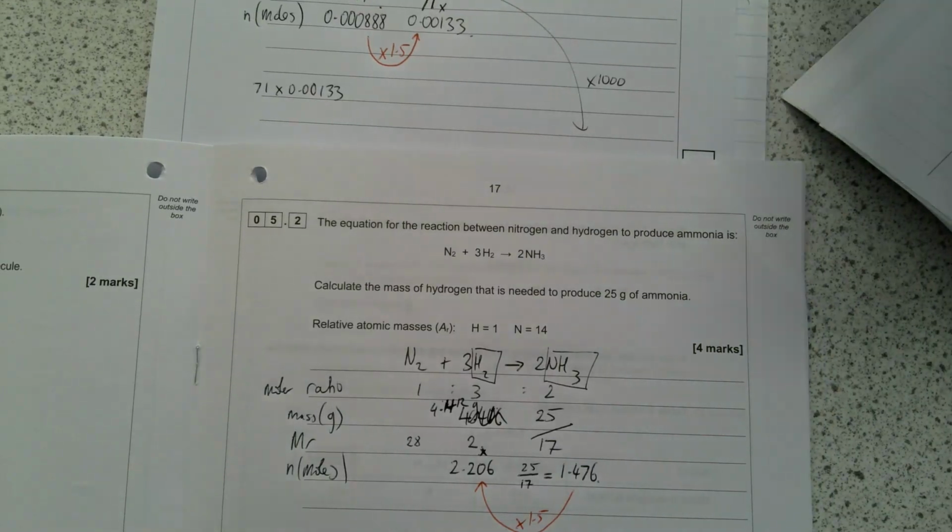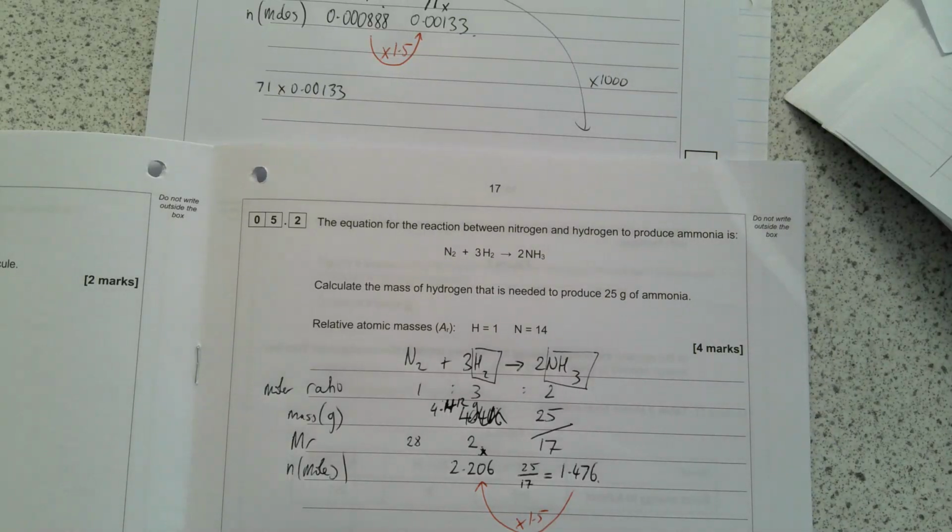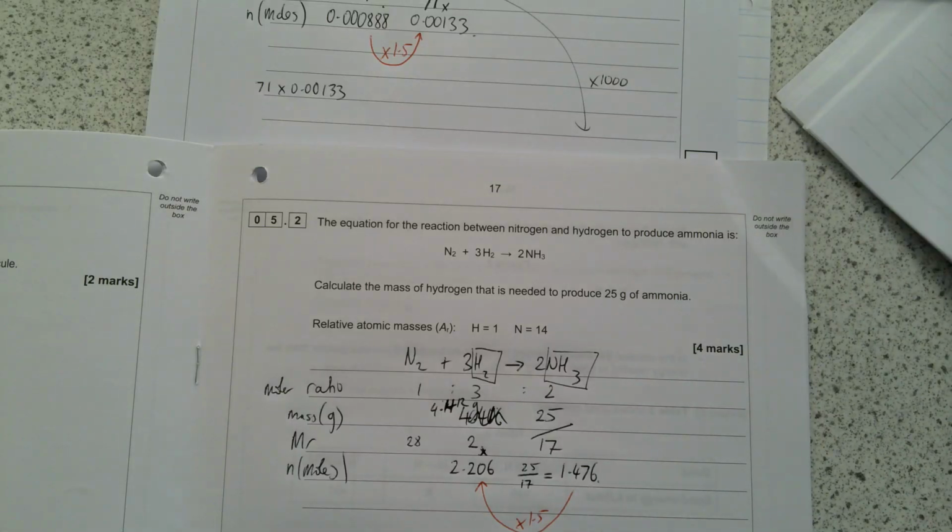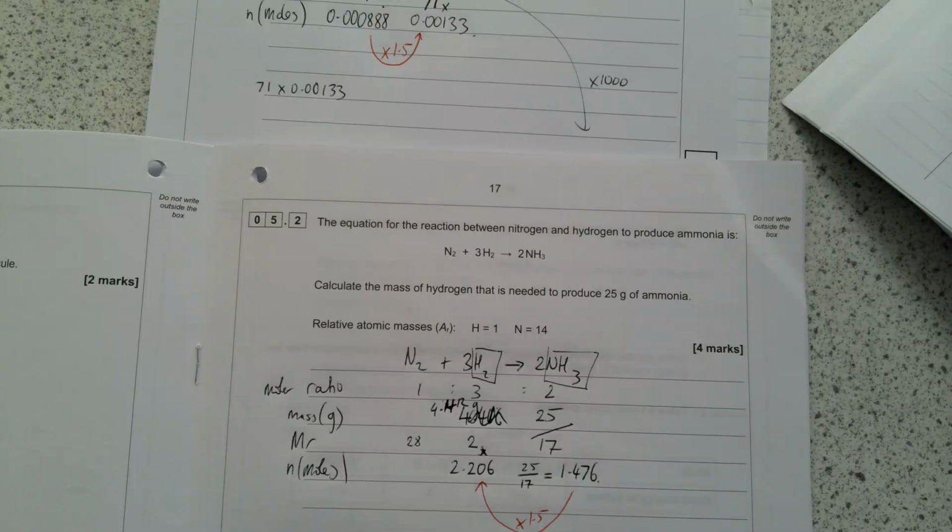Right, so frankly, those are all the skills bar one that you have to do for Trilogy. There's quite a few more for Triple, which we'll do next time. But there's one more skill I want to spend a bit of time on, and that is when you have to work out the limiting reactant. Sometimes in the papers it tells you which one's the limiting reactant, and that tells you then. Actually, there is another skill beyond that. It's concentration calculations. I'll do that as well.